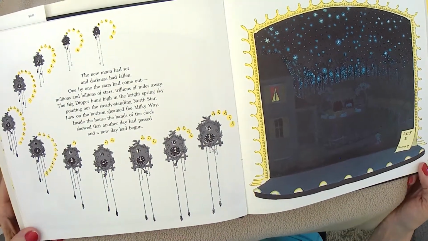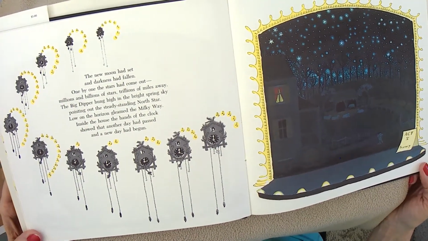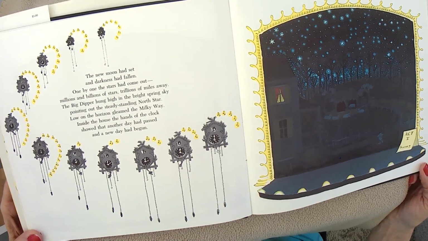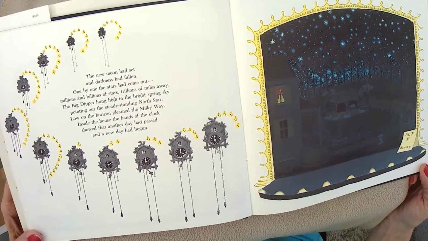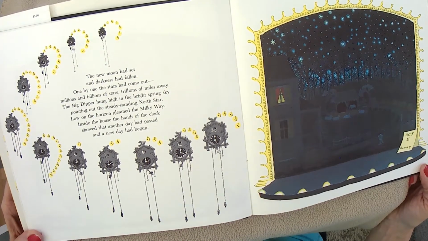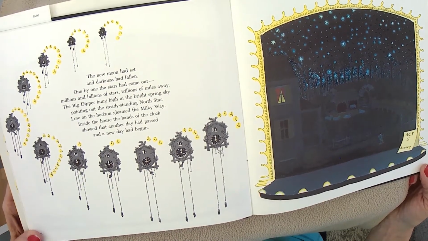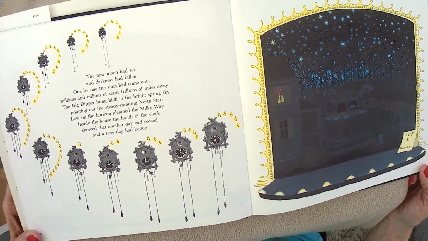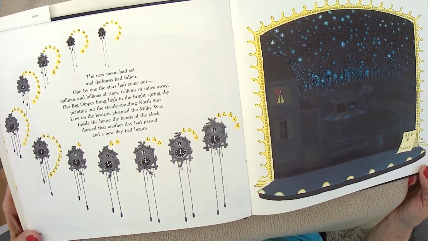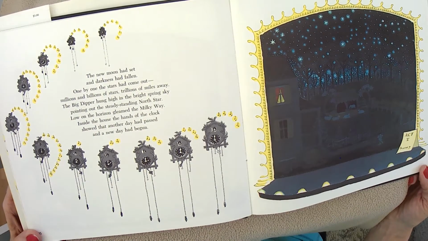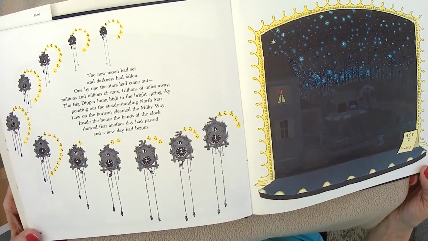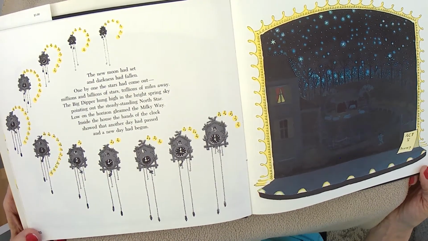The new moon had set and darkness had fallen. One by one the stars had come out, millions and billions of stars, trillions of miles away. The Big Dipper hung high in the bright spring sky, pointing out the steady standing North Star. Low on the horizon gleamed the Milky Way. Inside the house, the hands of the clock showed that another day had passed and a new day had begun.